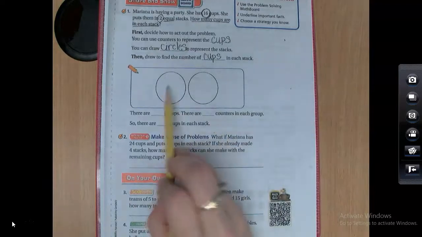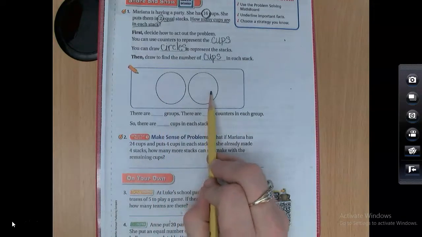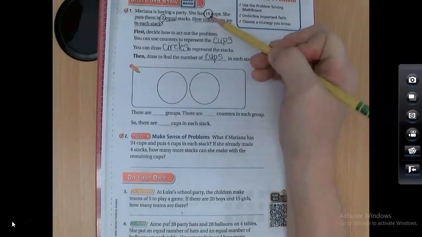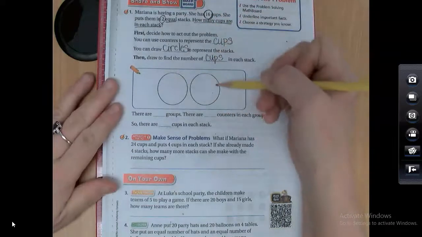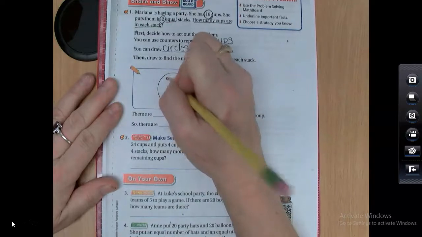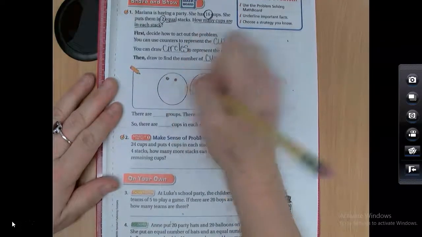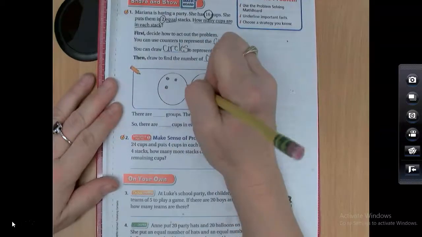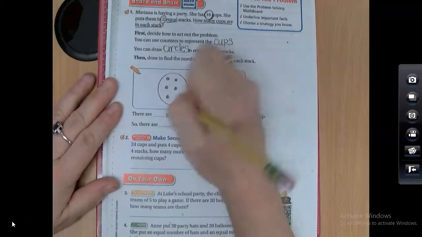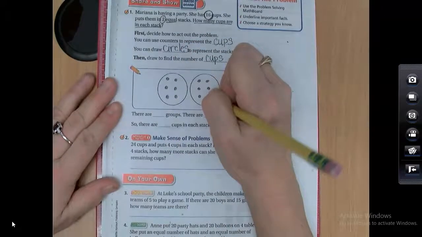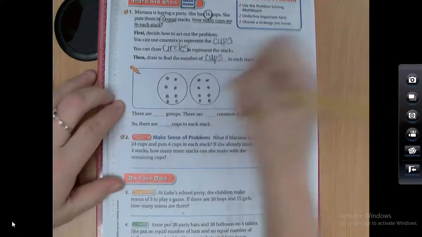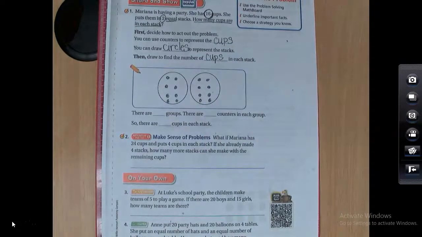So here's our 2 equal stacks. And remember, we have a total of 16 cups. So I'm going to put a counter in each one, going back and forth until we get to 16. So let's go ahead and do that. 1, 2, 3, 4, 5, 6, 7, 8, 9, 10, 11, 12, 13, 14, 15, 16. I have to stop because I got to 16.